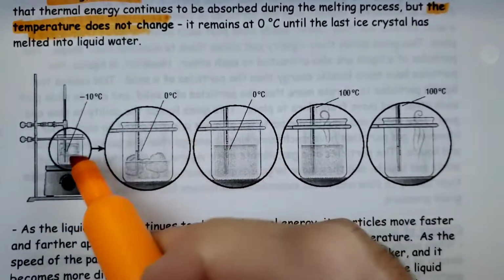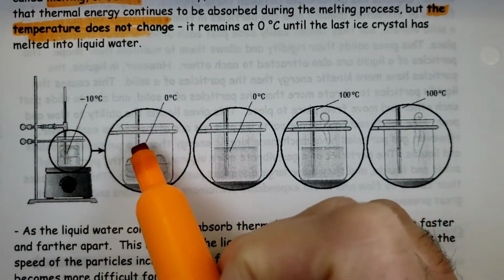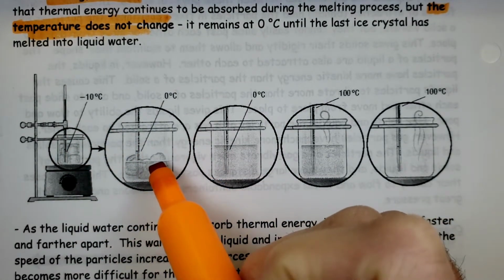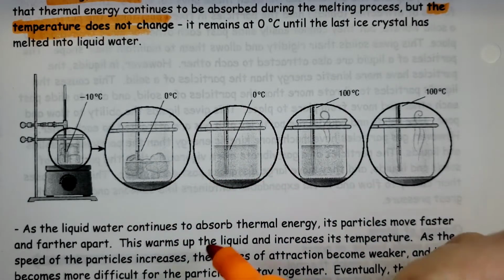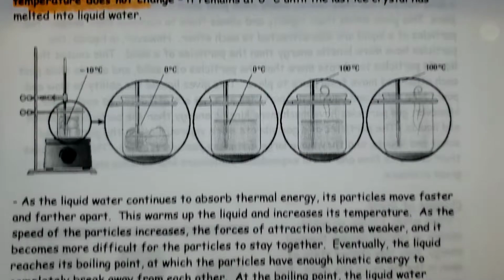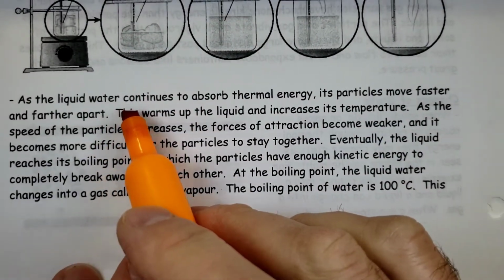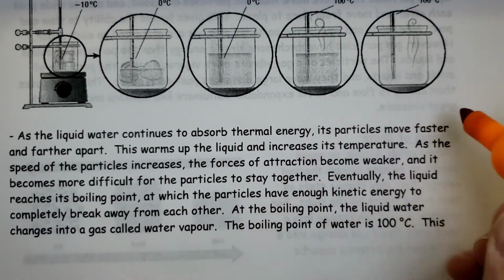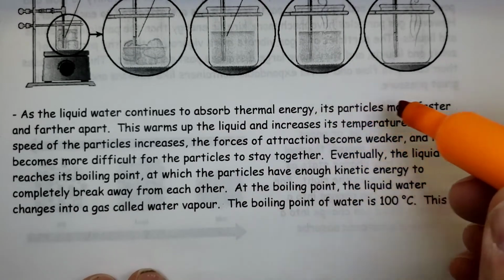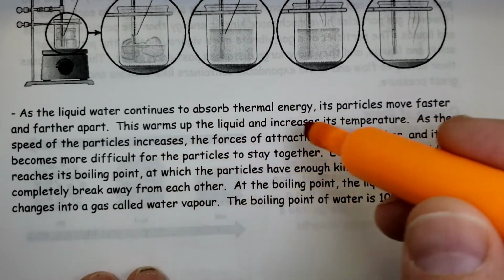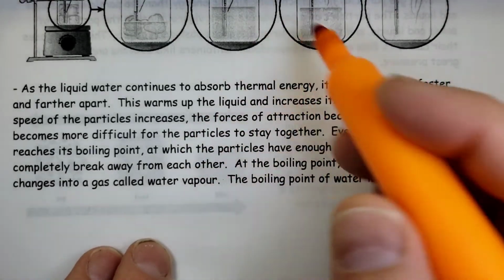So what happens here is the temperature increases as the ice absorbs energy, then it stays at 0 for a while. And notice you still see ice, but once all the ice is gone, then the temperature starts to move up. Why that happens is that as the liquid water continues to absorb thermal energy, its particles move faster and farther apart. This warms up the liquid and increases its temperature. As the speed of the particles increases, the force of attraction becomes weaker, and it becomes more difficult for the particles to stay together in a liquid.